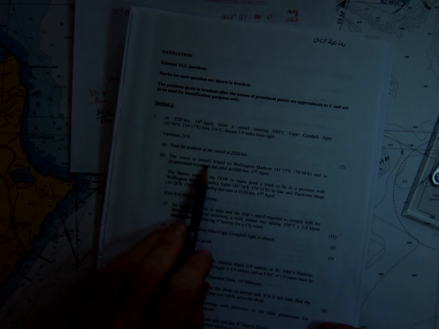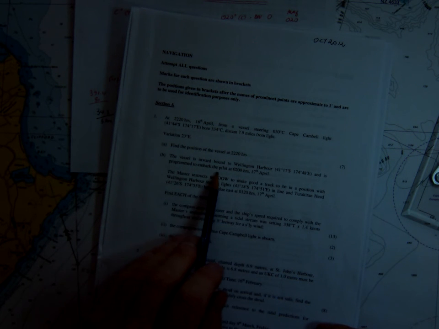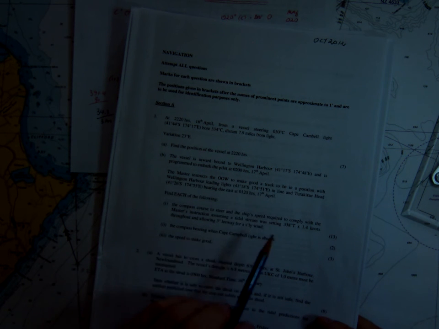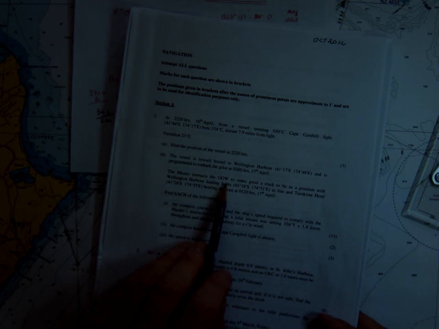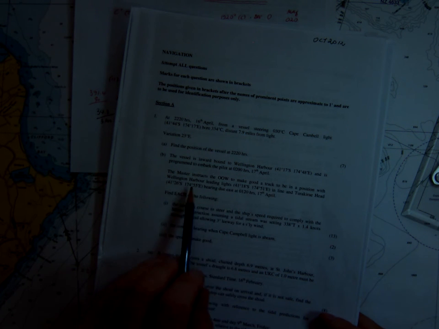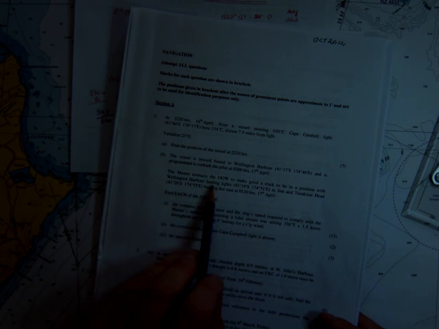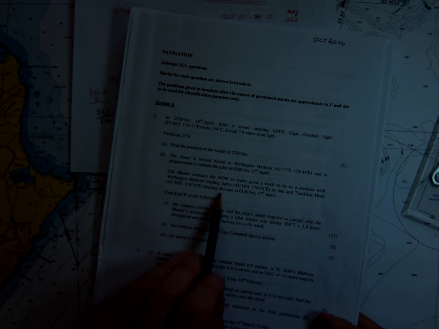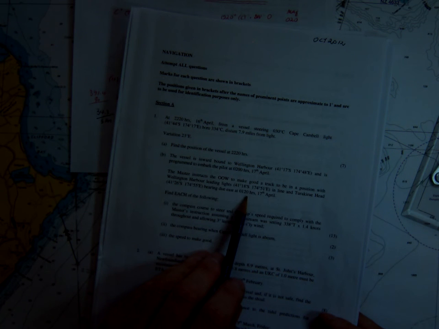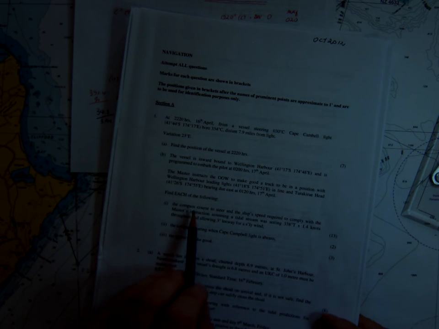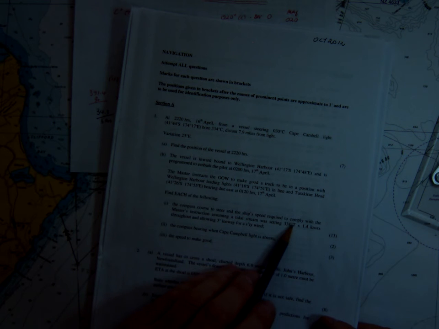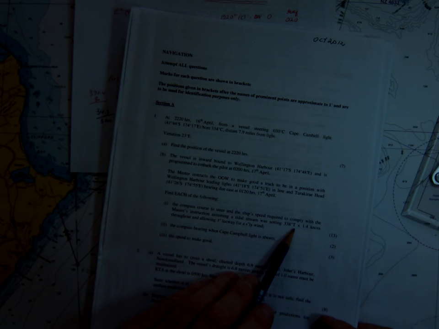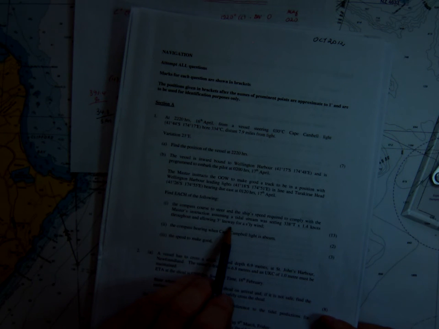The vessel is inward bound to Wellington Harbour and is programmed to embark the pilot at 0200 hours on the 17th of April. The master instructs the OOW to make good a track to be in a position with Wellington Harbour leading lights in line and Turakirae Head bearing due east at 0120 hours. Find the compass course to steer and the ship speed required to comply with the master's instructions, assuming a tidal stream and a leeway of 3 degrees.